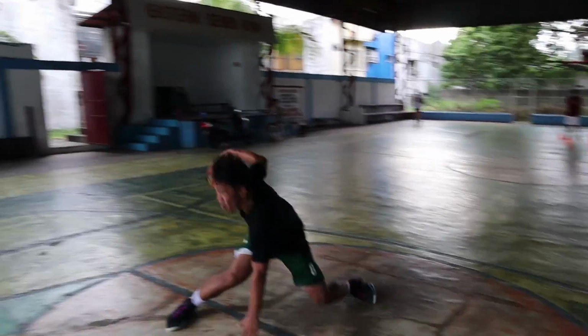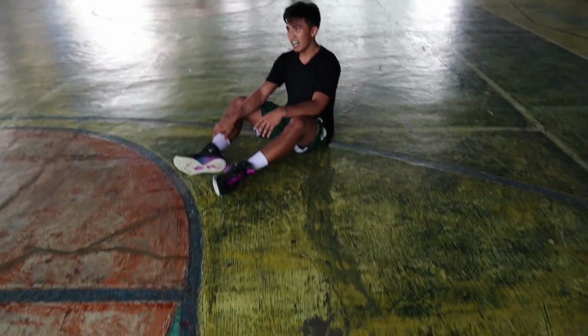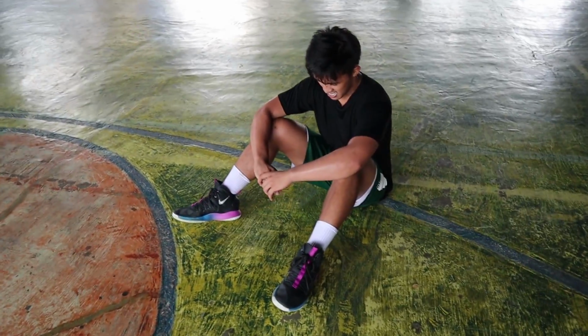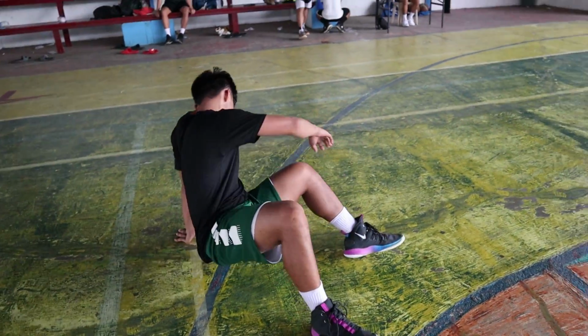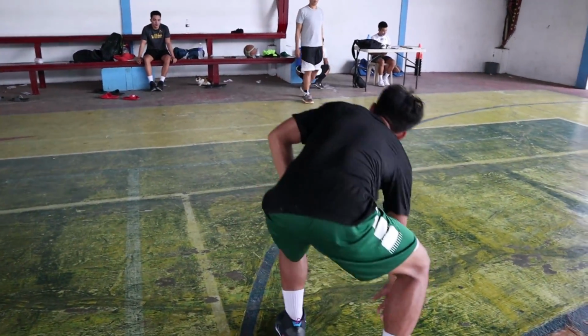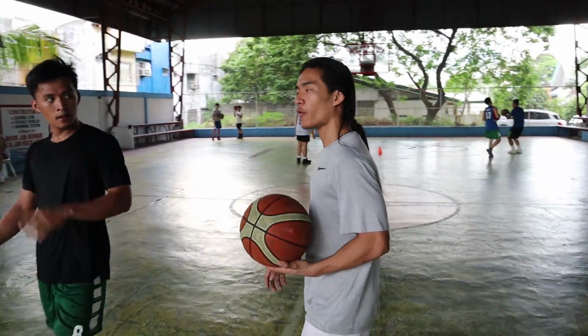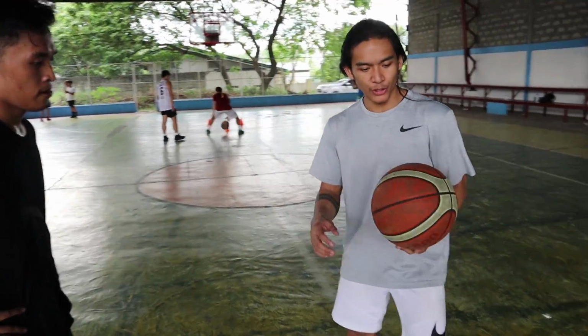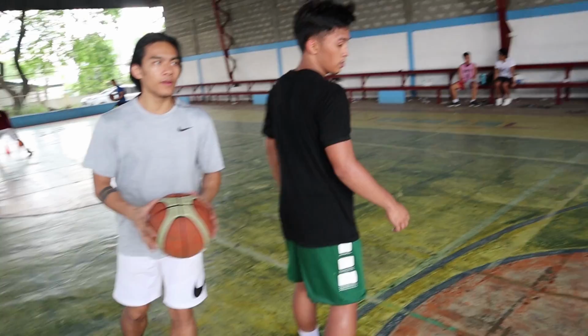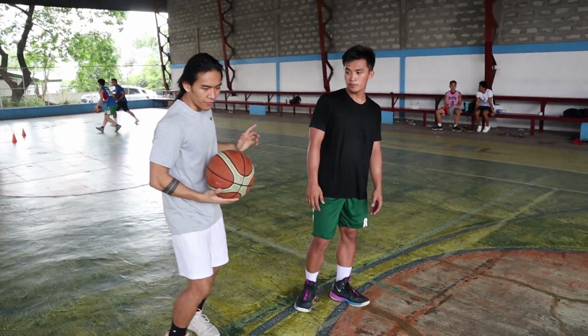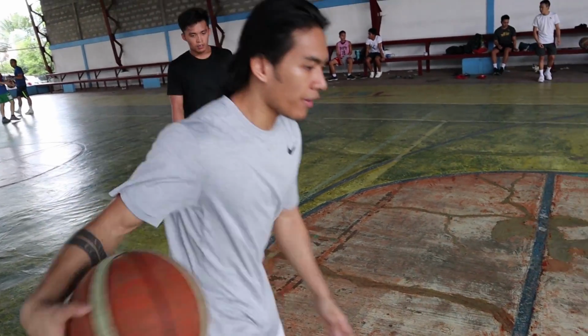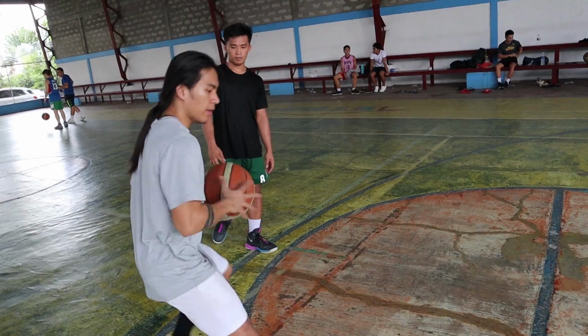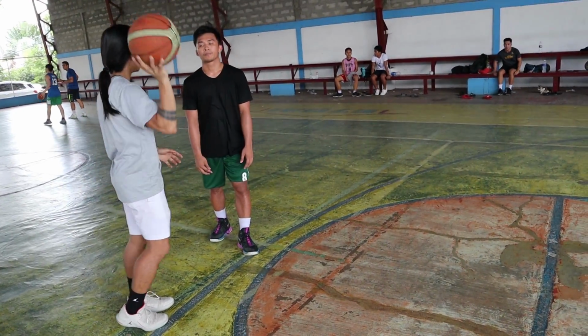Around the leg. Same move. We go option 4. You receive, fake. Same move, attack. Around the leg. Option 4. The back. Pull up.